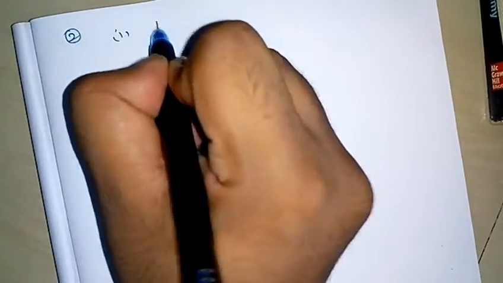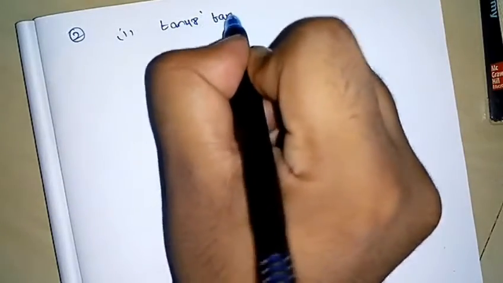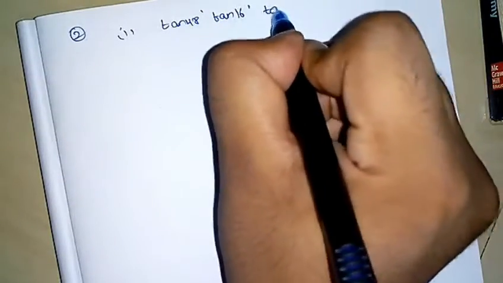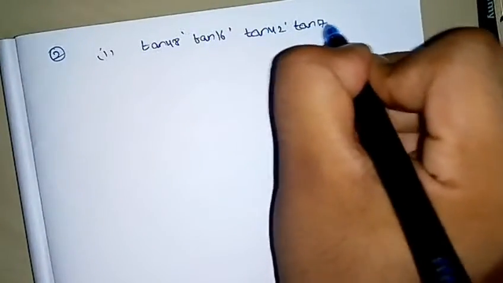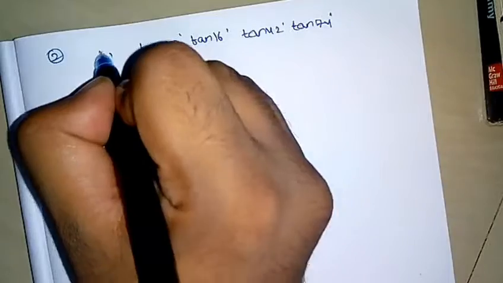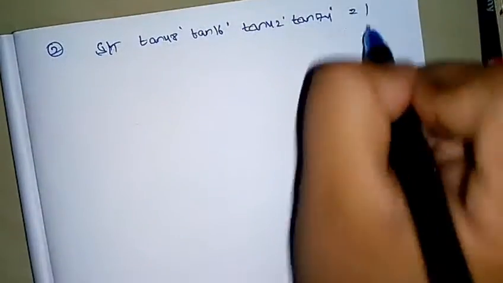Next is the second question. Show that, first one, tan 48 degrees into tan 16 degrees into tan 42 degrees into tan 74 degrees is equal to 1.